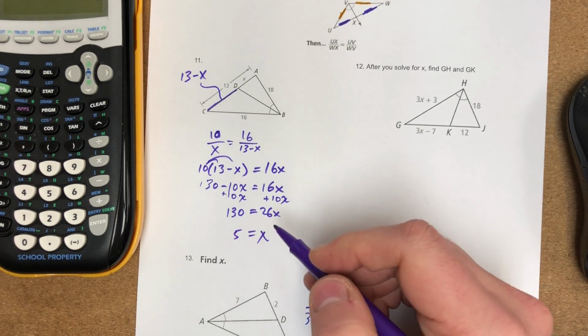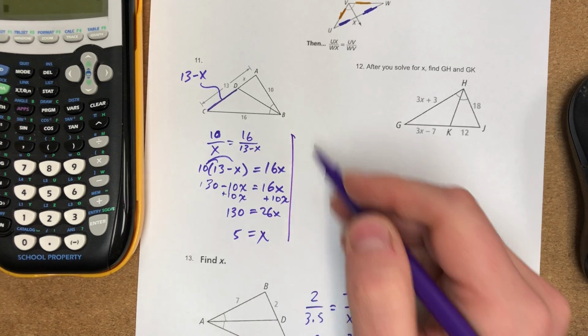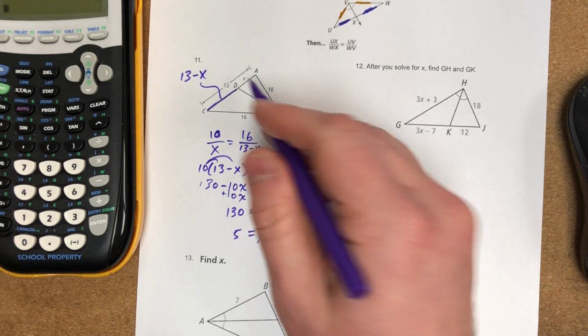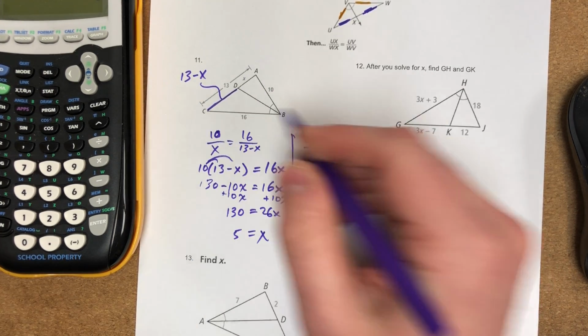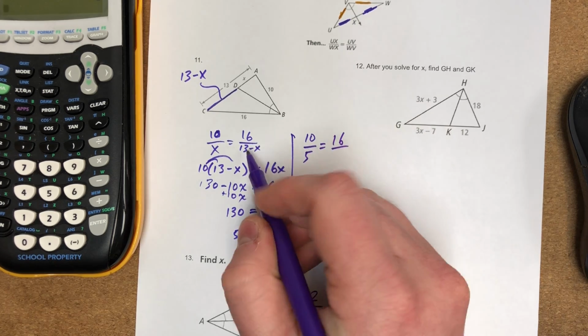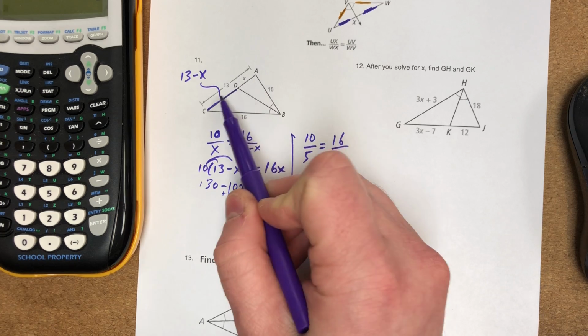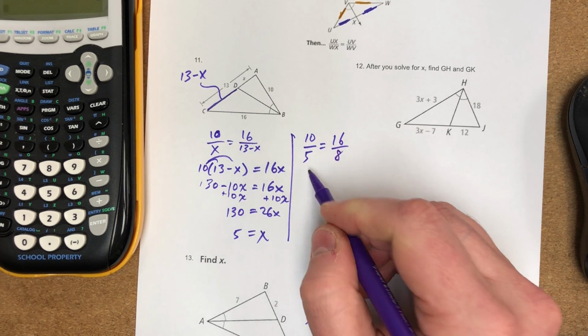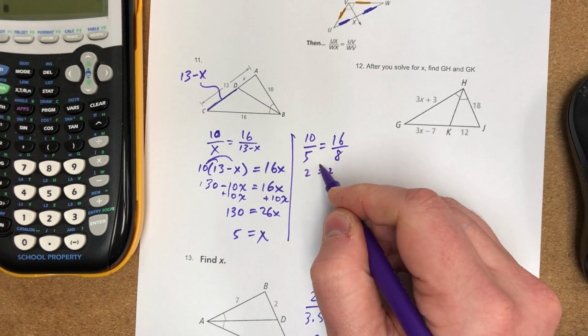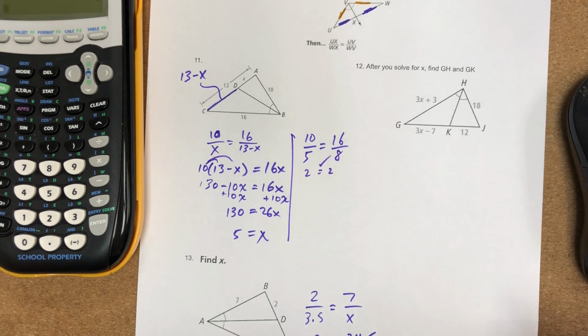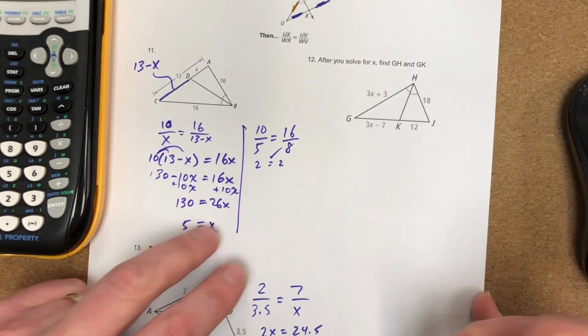So the way I can double check and actually see if I did this right, well, then that means that 10 to x, which is 5, should be the same as 16 to 13 minus x, which is, well, if that was 5 and this is 13, that's 8. 10 divided by 5 is 2, 16 divided by 8 is 2. So it did work. And lastly, we'll do number 12.